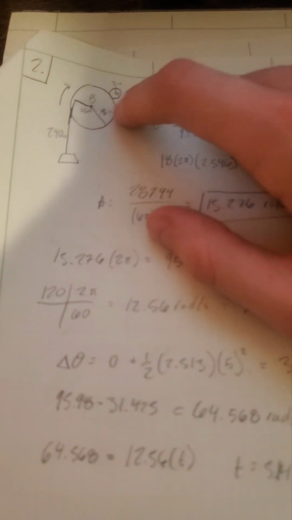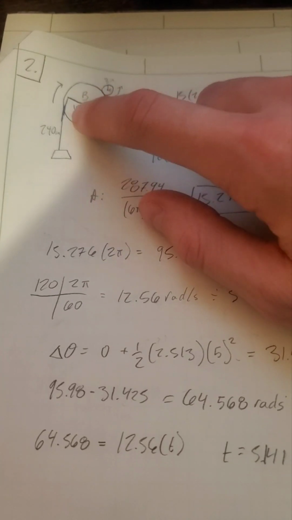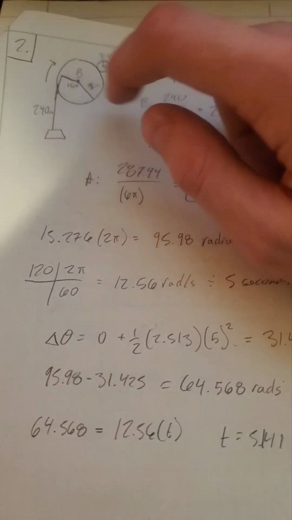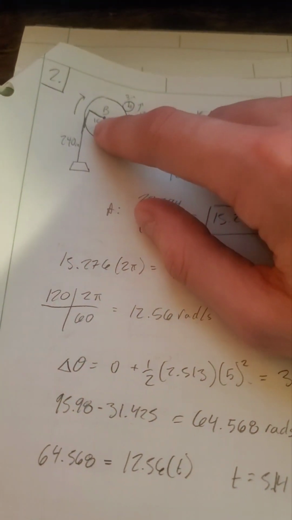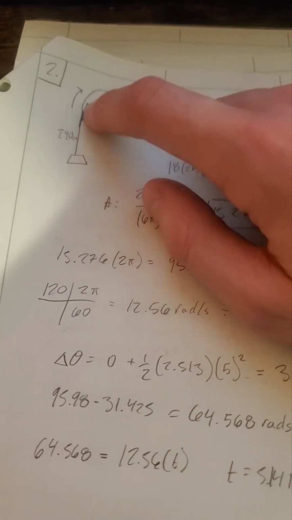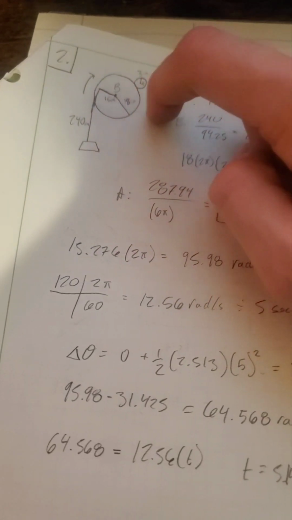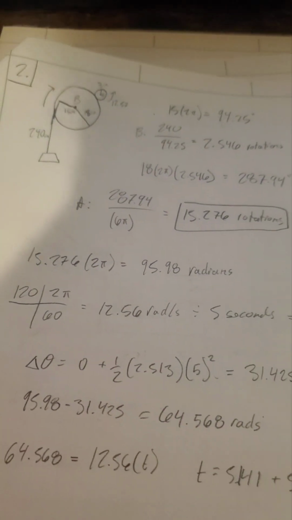So for 2, this one's the one with the load, trying to lift up the load with the gears. So we have a bigger gear and a smaller gear, and then the cord's being wrapped around the gear when it's lifted. So the radius of what's lifting it is 15 inches. The radius of the actual gear is 18 inches, and the smaller one is 3 inches.